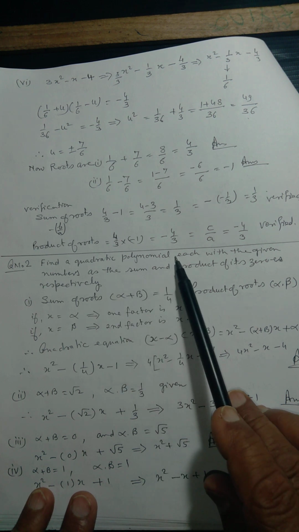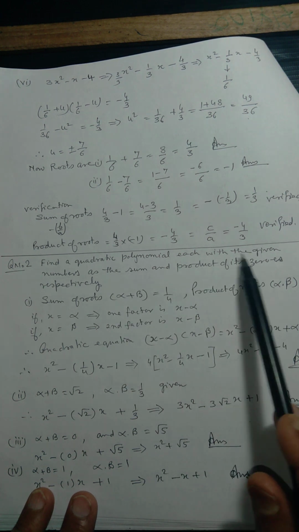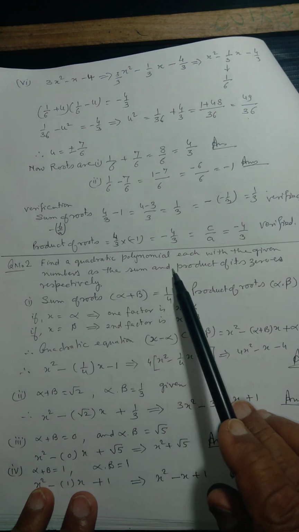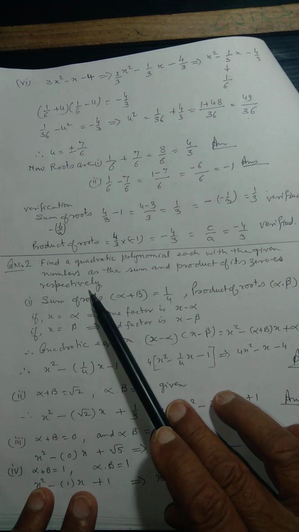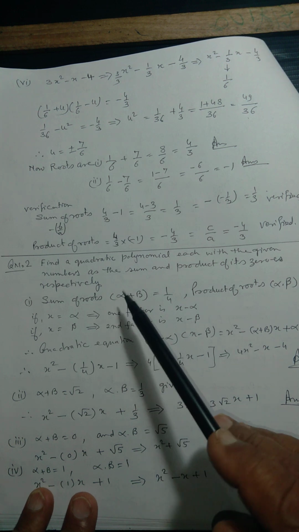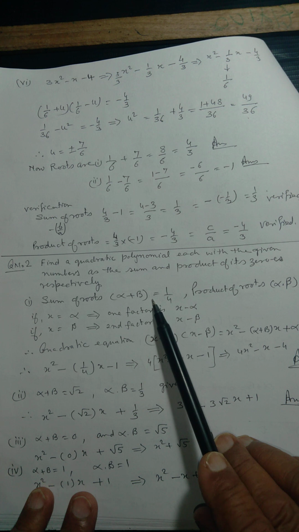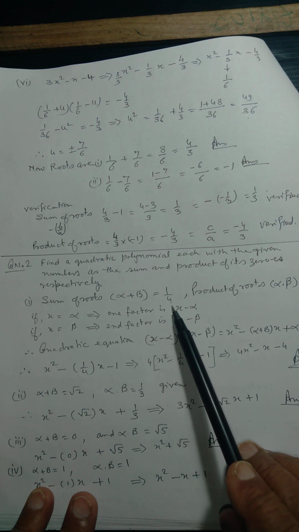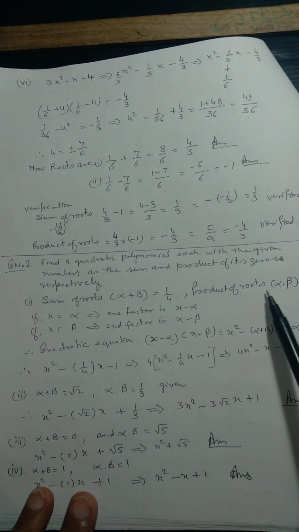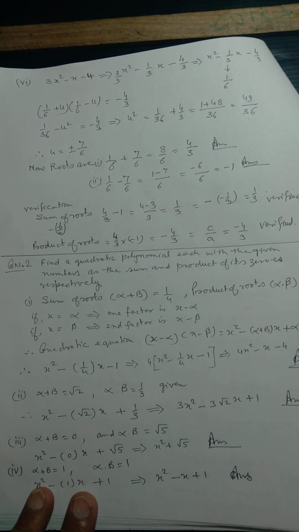Find the quadratic polynomial, each with the given numbers as the sum and the product of the zeros respectively. Here I have given the sum of the roots, that is alpha plus beta, in the first case 1 by 4. Product of the roots is given, that is equal to minus 1.